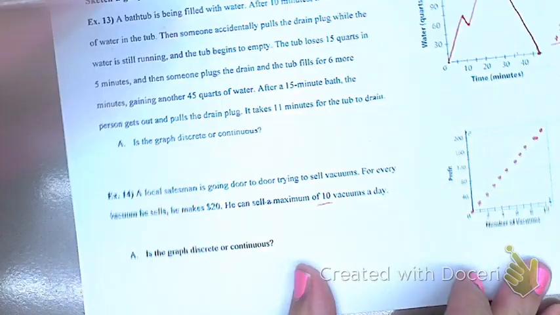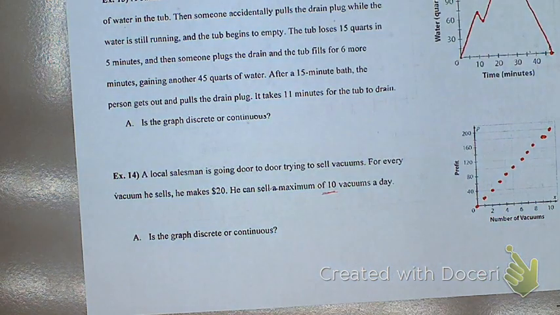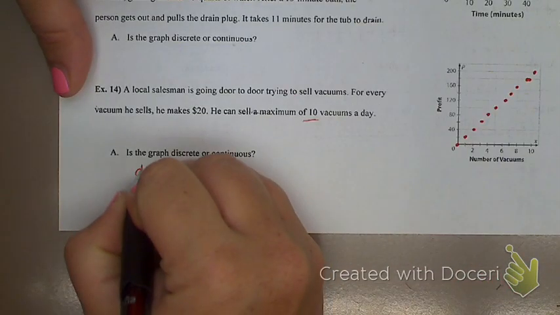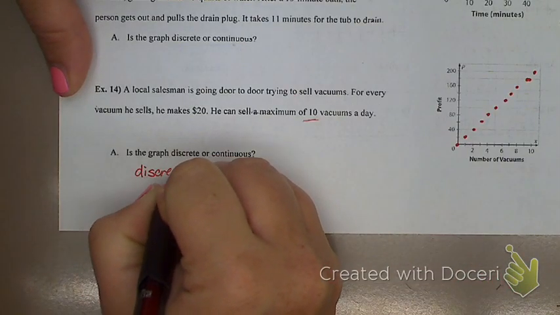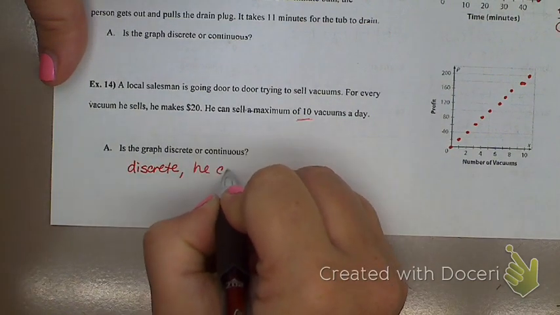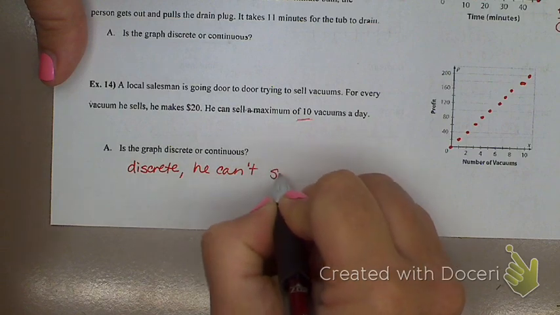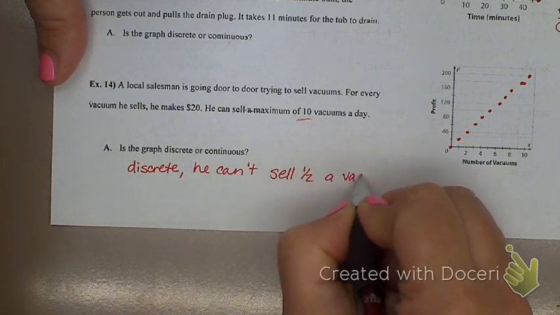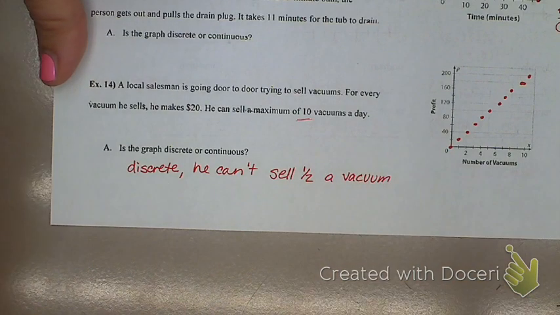So he could earn $200 a day in profit, right? That's not too bad. We decided it was discrete. And why is it discrete? He can't sell half a vacuum, right?